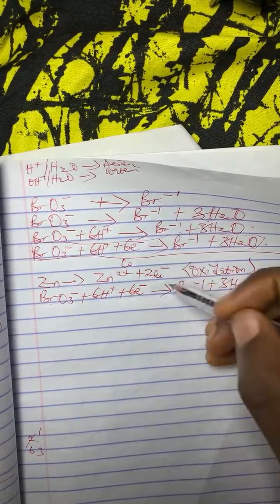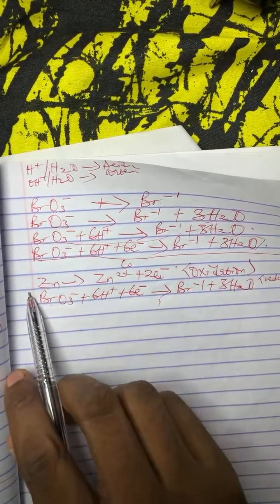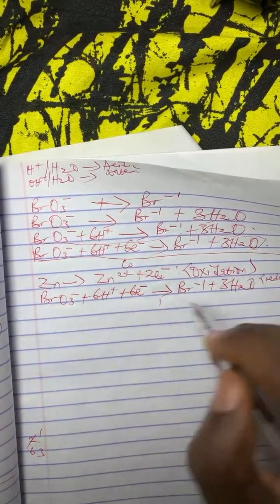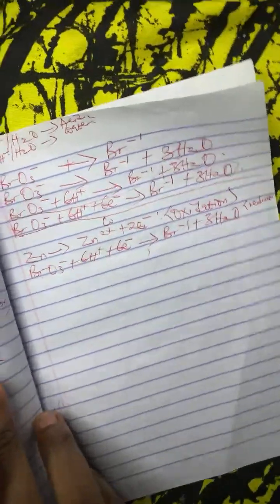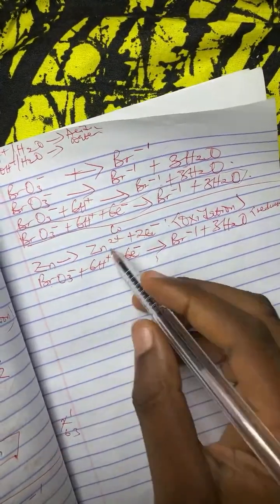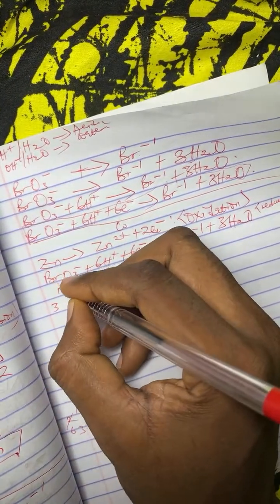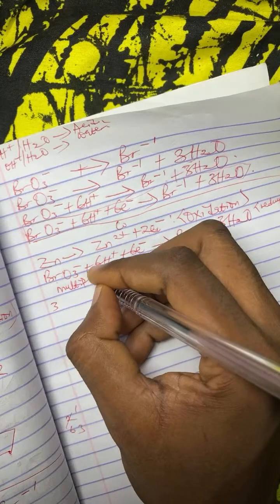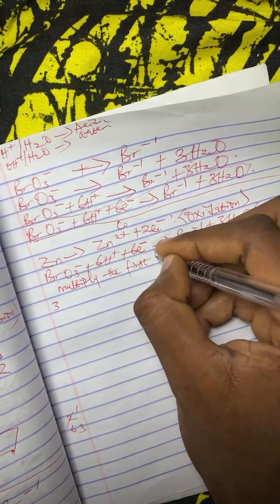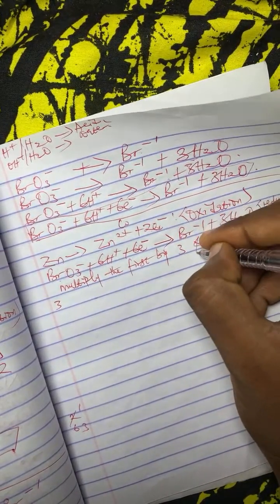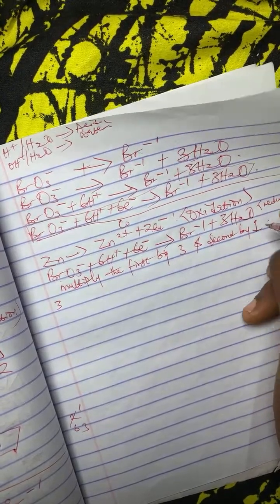So because we have 1 and 3, I'm going to use this 3 down here to multiply everything up, and use this 1 to multiply everything down. Are we there now? I think that's simpler. So what I'm going to do here is this: I'm going to use 3 to multiply the first by 3 and the second by 1.